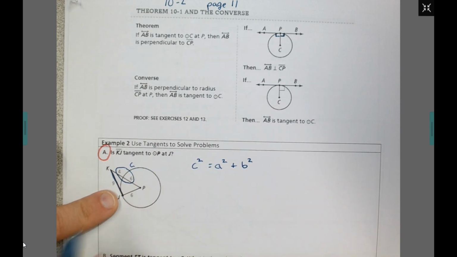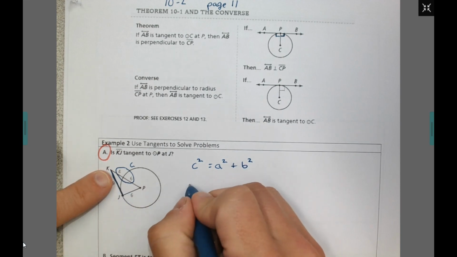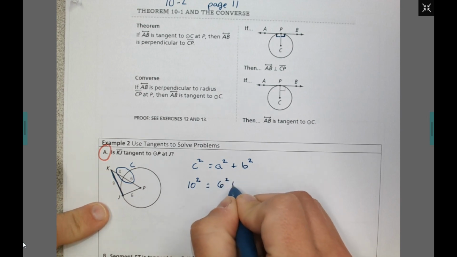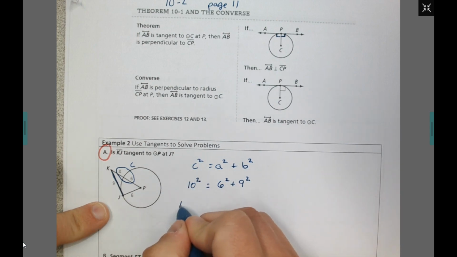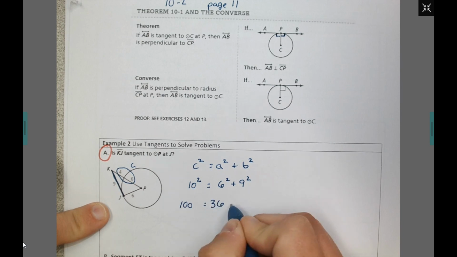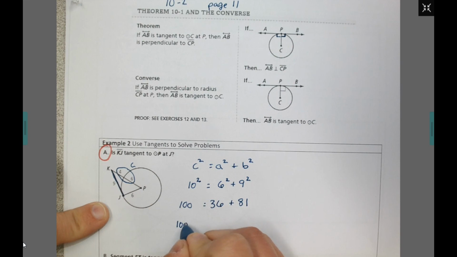Now, when we plug it in, we need to realize that 4 and 6 combine to give us 10. So we end up with 10 squared on our left-hand side. On the other side, we'd have 6 squared plus 9 squared. Working through that, 10 squared is 100, 6 squared is 36, and 9 squared is 81. We work it out, and 100 equals, what's that going to be, 117.